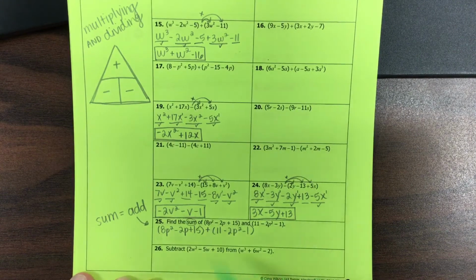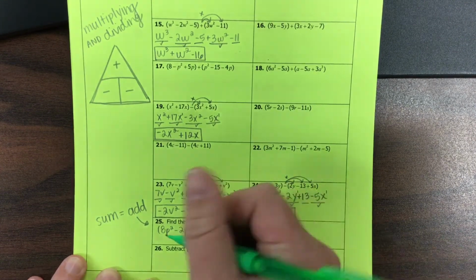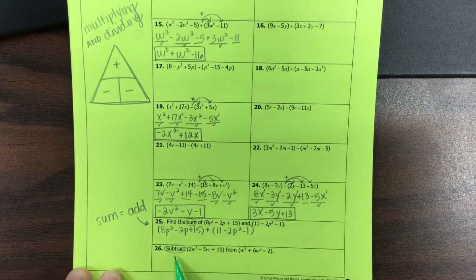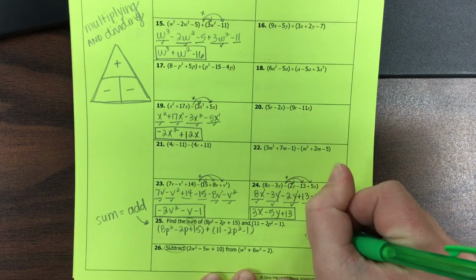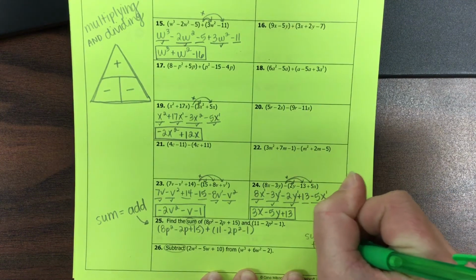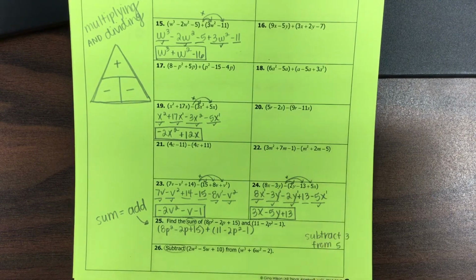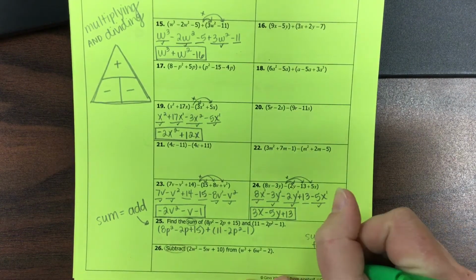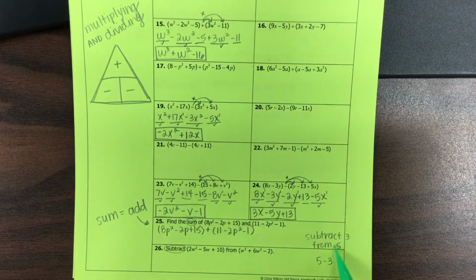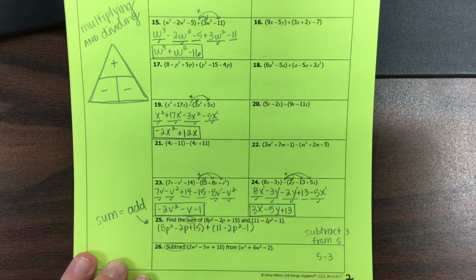So then on number 26, I'm going to help you set this one up. The word here is subtract, okay? So I'm going to subtract this from this. I want you to think about this. If I was to write subtract 3 from 5, I know I would take 5 and I would write 5 minus 3, because I'm taking that beginning 5 and I'm subtracting 3 away from that. So that's exactly what we're going to do with number 26.